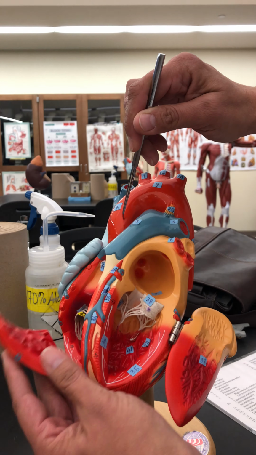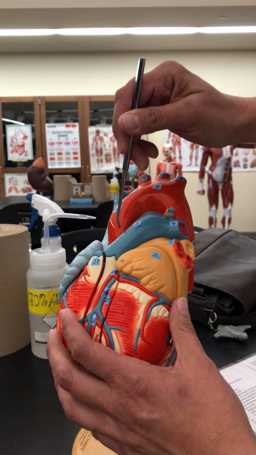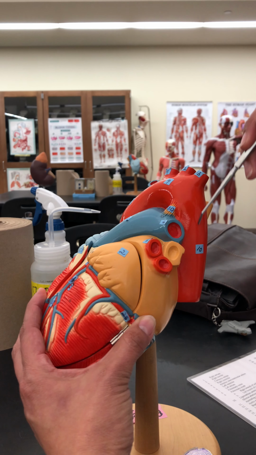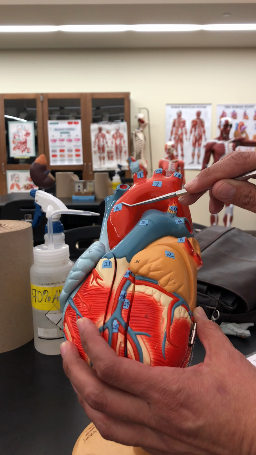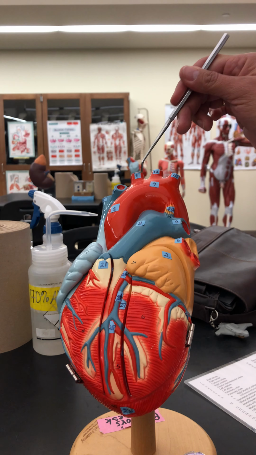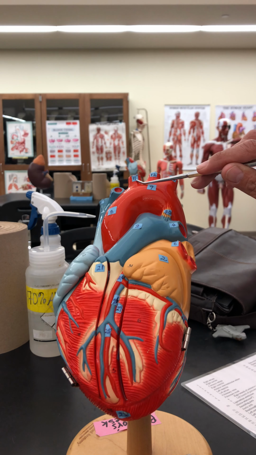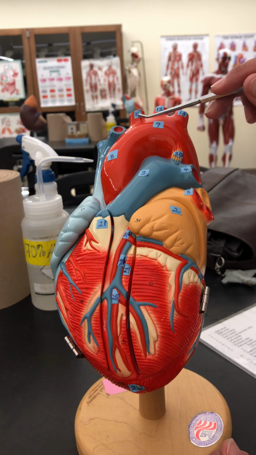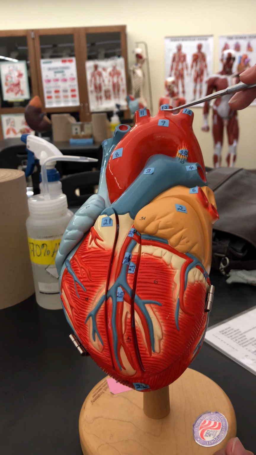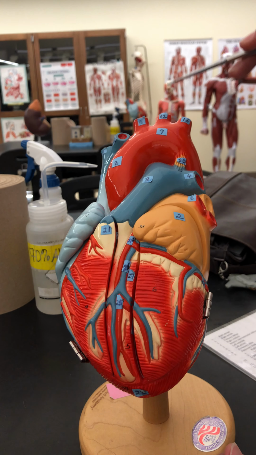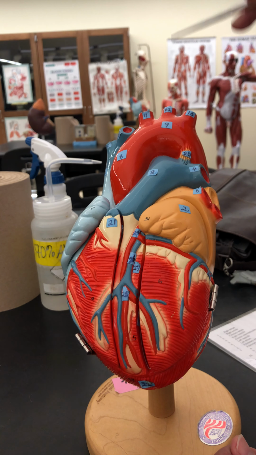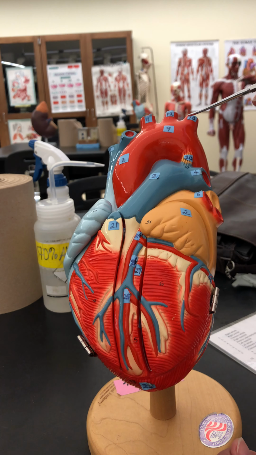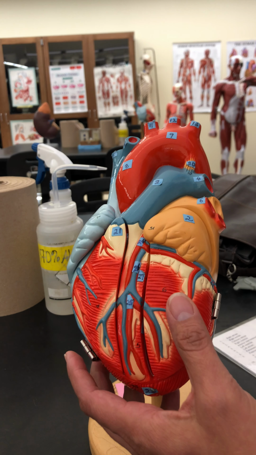And you have three sections of the aorta. You have the ascending aorta, the aortic arch, and then the descending aorta. Off of the aortic arch, you have three branches. You have the right brachiocephalic branch. Then you have the left common carotid branch, and then you have the left subclavian branch, okay, of the arteries.